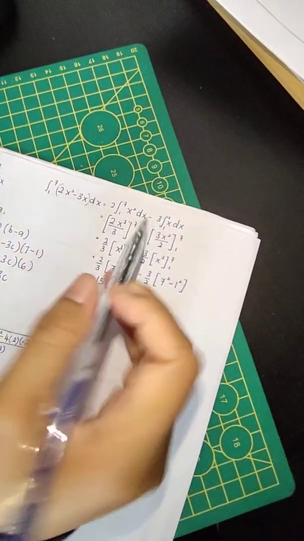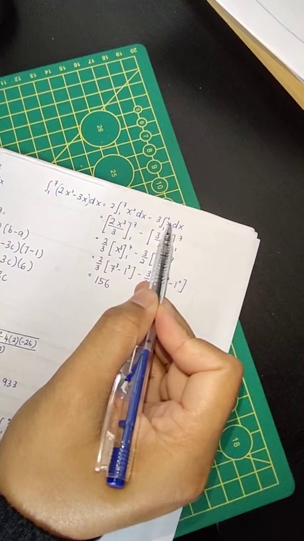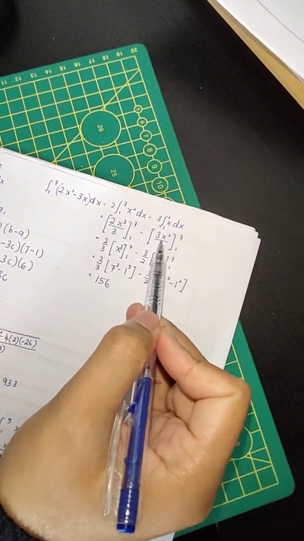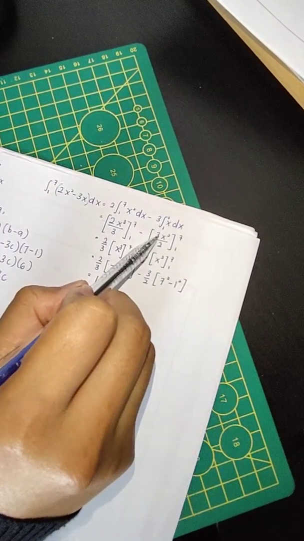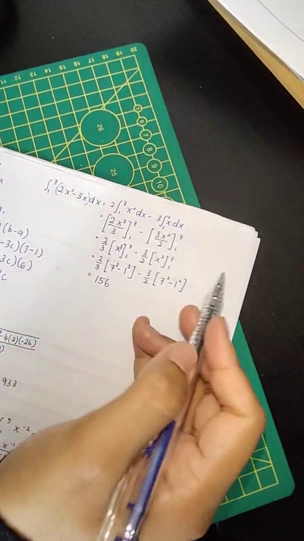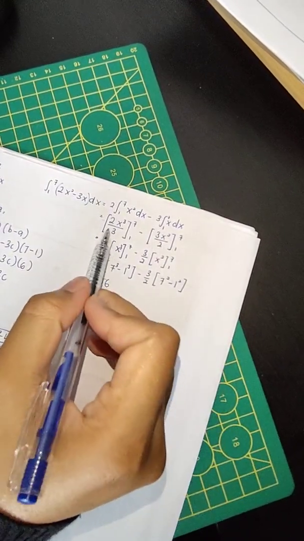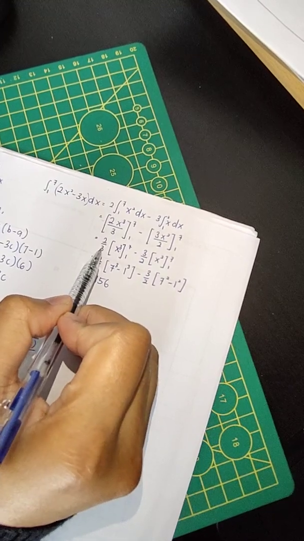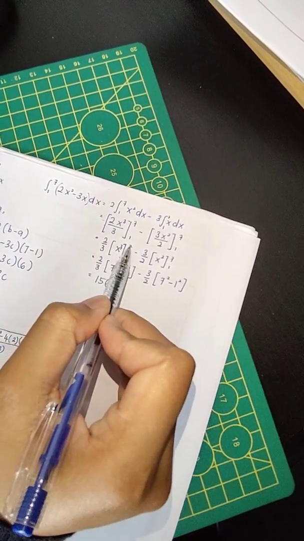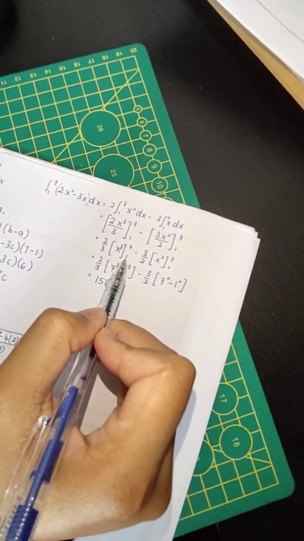Okay, jangan careless je. Okay, so yang ni x, integrate dapat x square over 2. So disebabkan ada 3 tadi, so that's why dapat 3x square over 2. So apa yang saya buat next step is saya keluarkan constant which is 2 over 3. So yang tinggal x cube. So x cube tu saja nanti saya akan substitute dengan value 7 and 1.